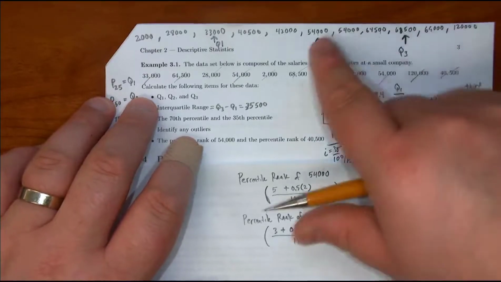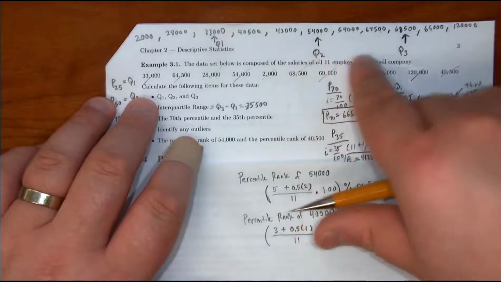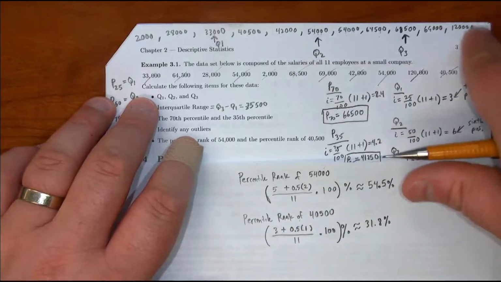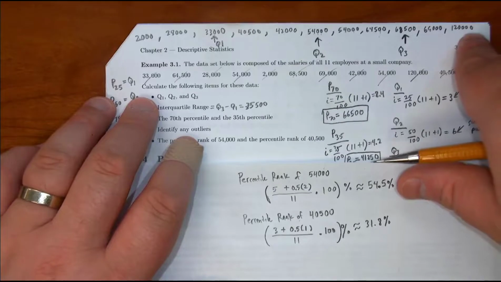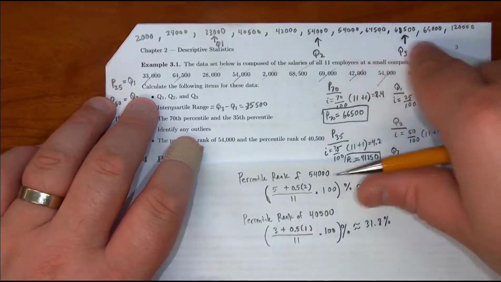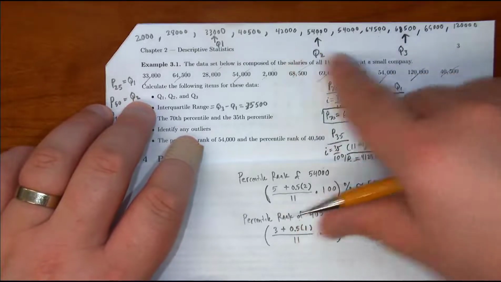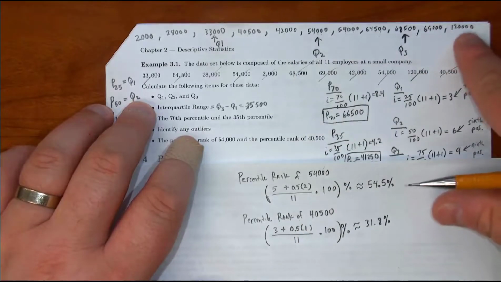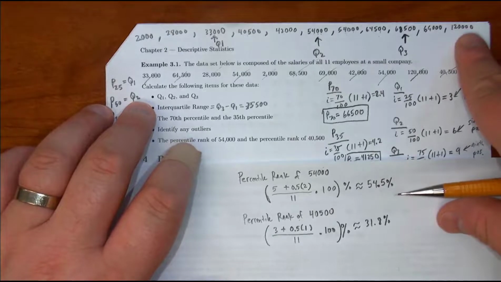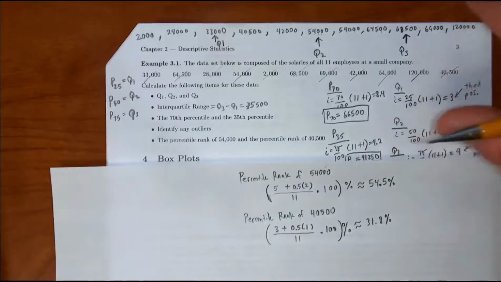You have numbers in the 50,000, 40,000, 60s, and you have 120K. That's more than double most of them. So in my estimation, 120,000 would probably be an outlier.